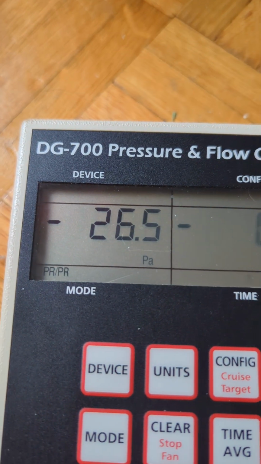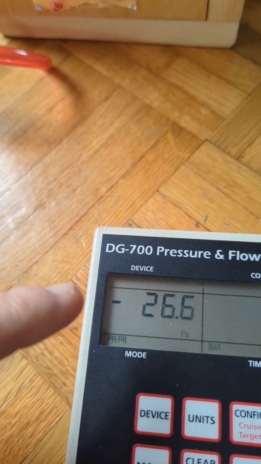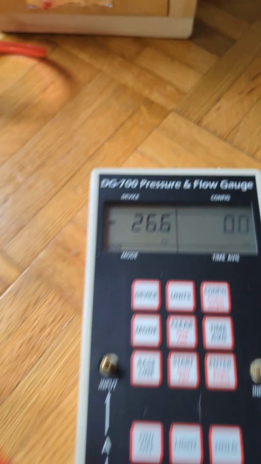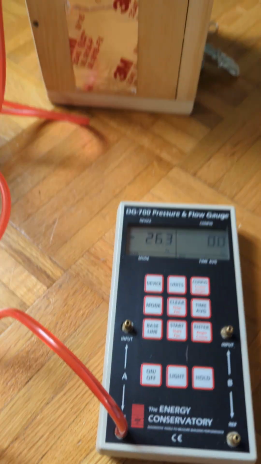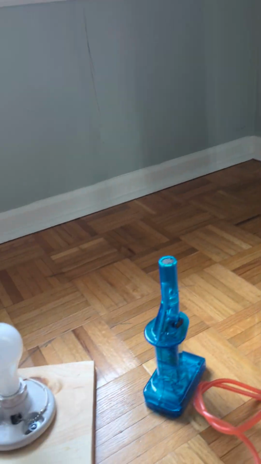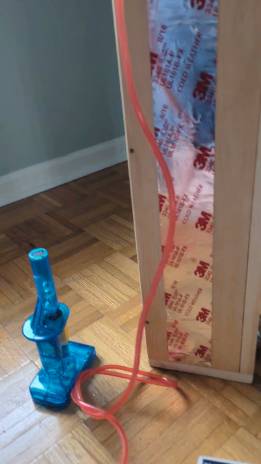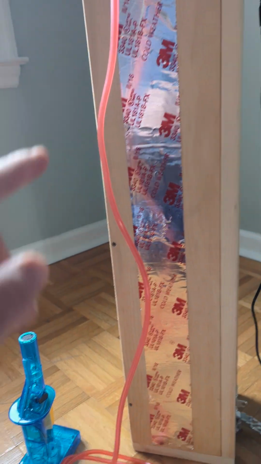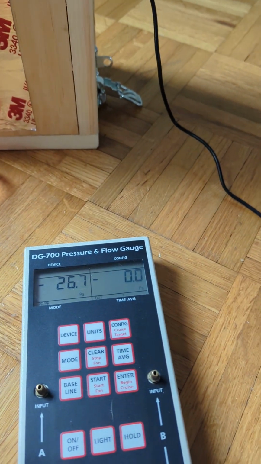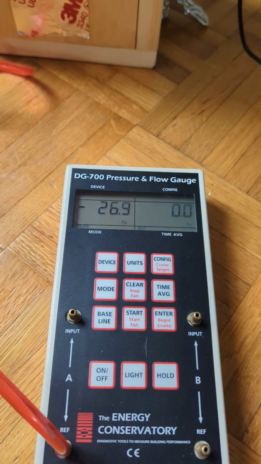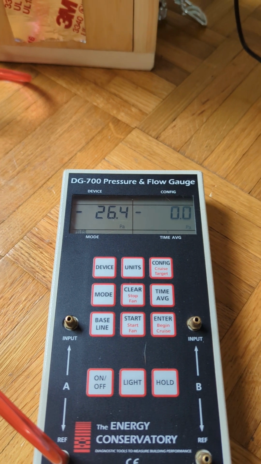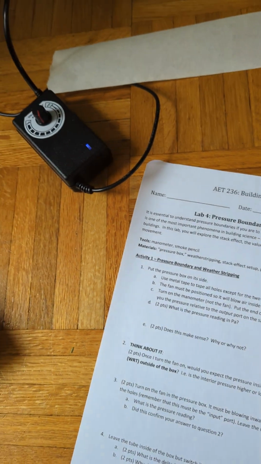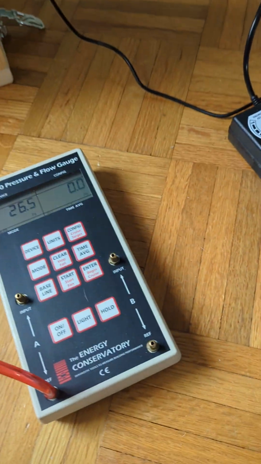So what you should notice is it's still 27, but it's actually negative 27 pascals, which means where I'm measuring the pressure right here, outside the box compared to inside the box, is a negative 27. So it's just the negative of the previous number. I want you to think about why that's occurring and write that down in question 4. Why does it go from positive to negative?